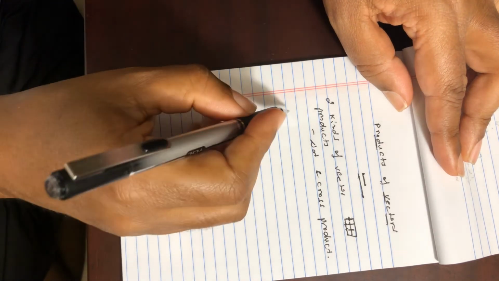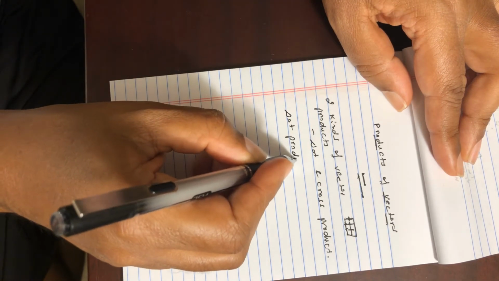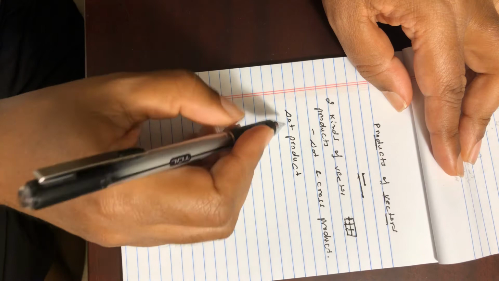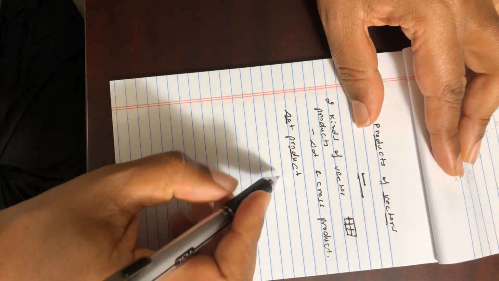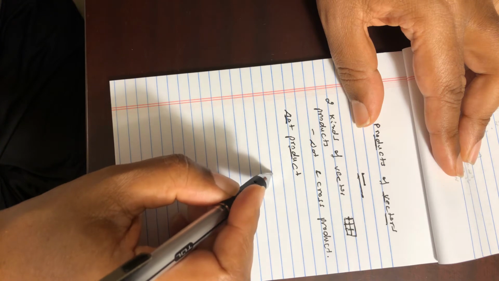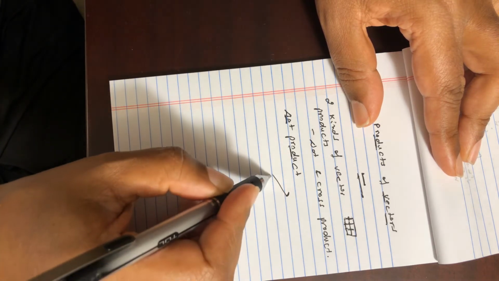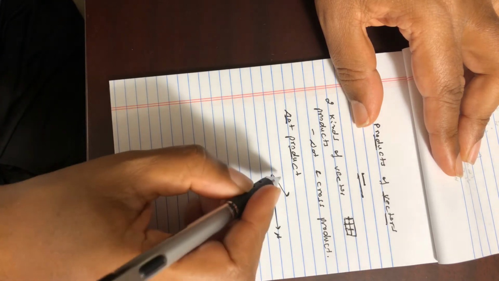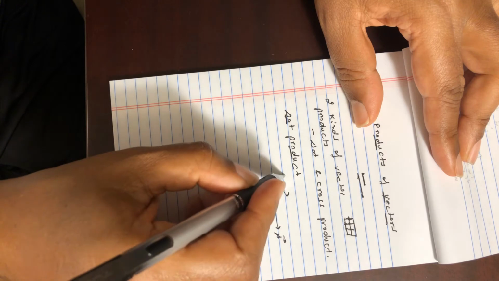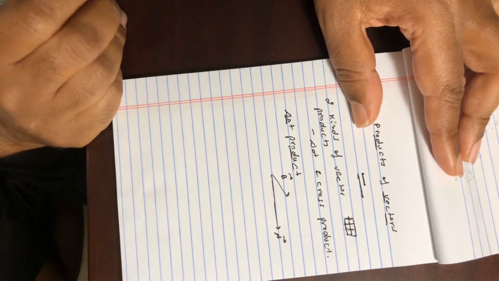Okay, so we're going to look at the dot product first. The dot product. This is the scalar interpretation of product. Now let's say we're trying to find this kind of product between these two vectors. Let's say this is vector A, this is vector B. The dot product of these two vectors is defined as follows.